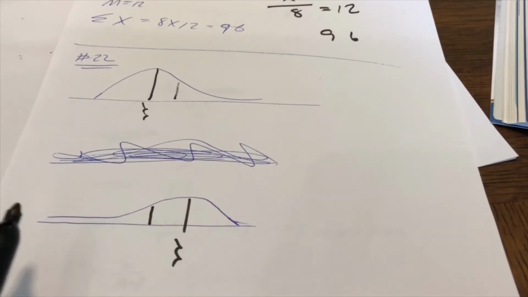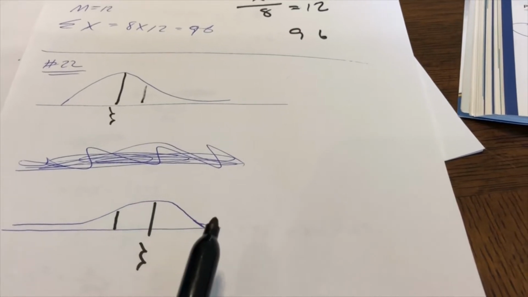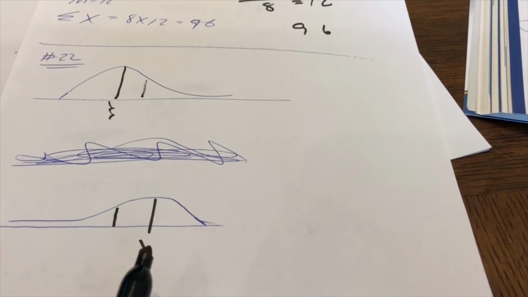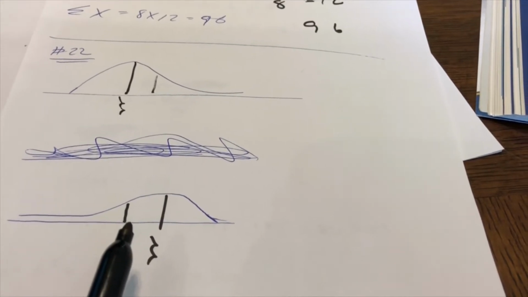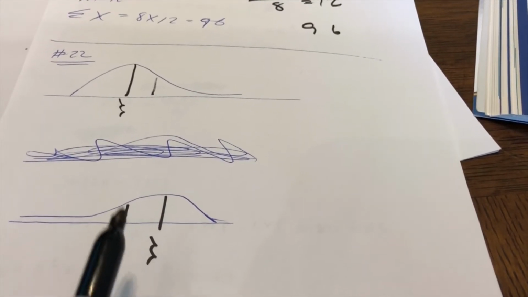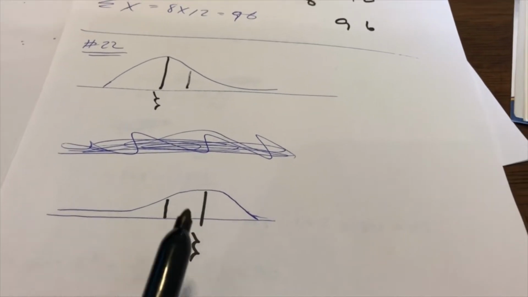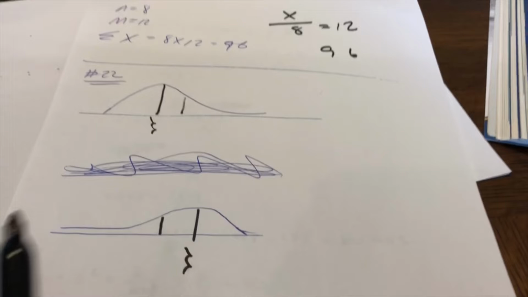Over here, it's just the opposite. If the skewness goes over here to the right, toward higher numbers, then your mean is going to be higher than your median. Your median is a better representation. The mean represents the tail a lot more than your median does. That's the best way I know how to explain it.